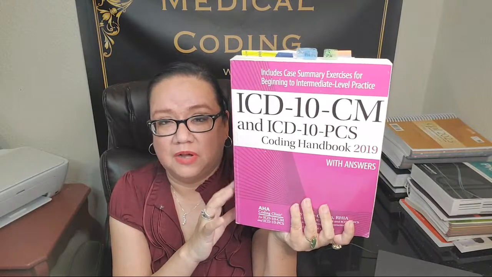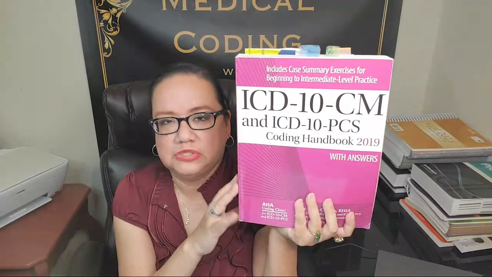Although it was $39 when I first started mentioning this book, and now I've only been able to find it for like $80-something. So you may be able to find other versions cheaper than that. But this is a great book. This is by the American Hospital Association. And when it comes to who I trust and who I think is the best when it comes to teaching new people how to code, this is the best book out there. This beats out Buck's in my opinion.